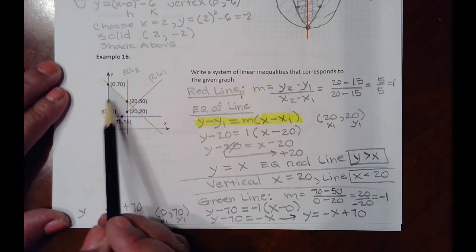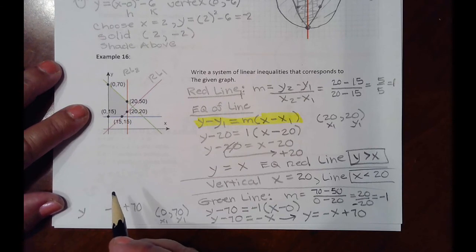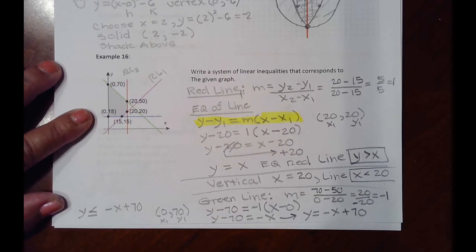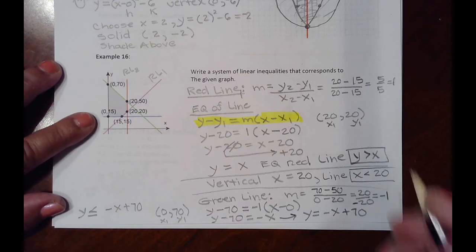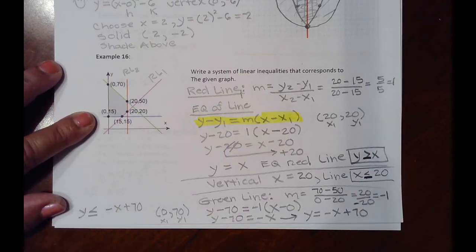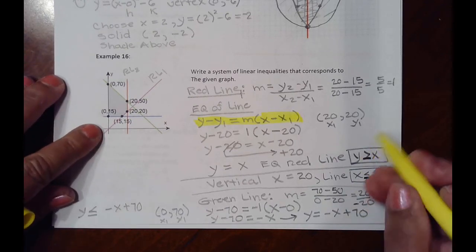For the shading to overlap over here, it would have had to have been shading below. All of these have solid boundary lines, so everything I am writing as an inequality should have a little piece of an equal sign. So let's put one there. Let's also put one there. Okay, so these are the things that are going to go into my system.